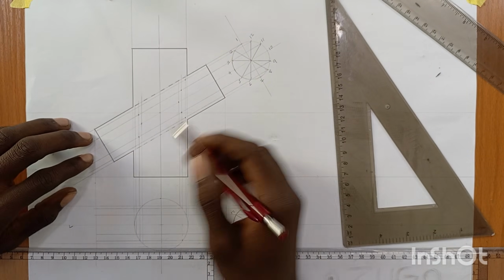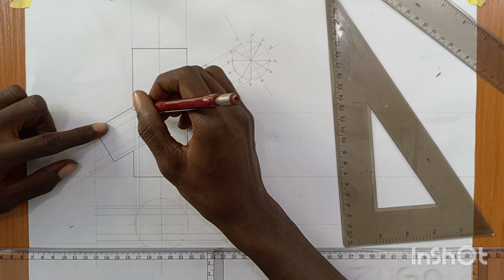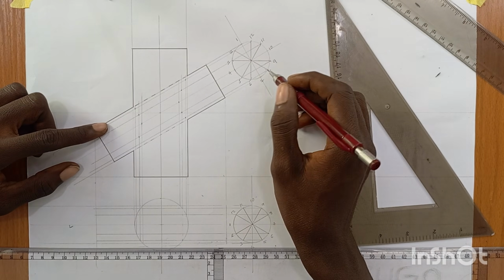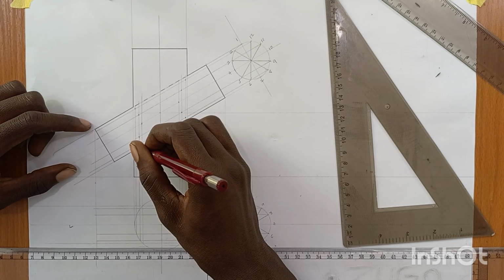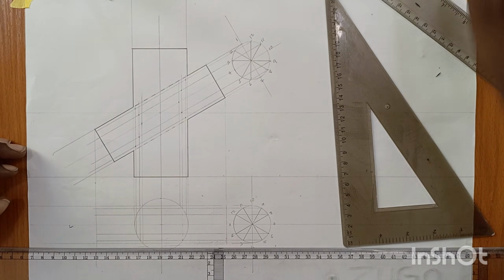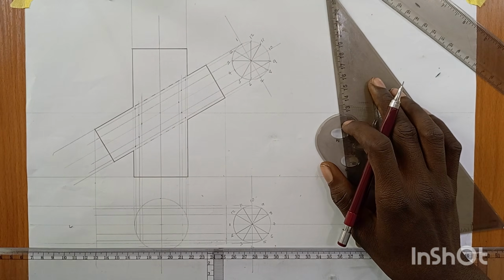Okay. So let's look at line 2. This is my line 2. This is where it cuts. I will make a dot. And then this is my line 6. I will make a dot also. Now I have all my points. The next thing to do is to use a French curve to connect all points.